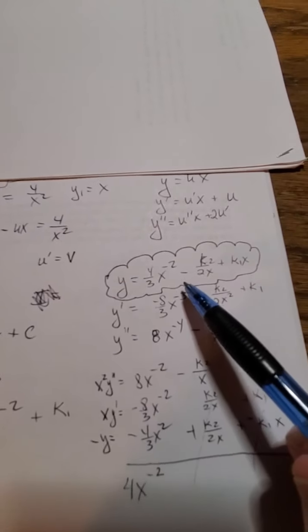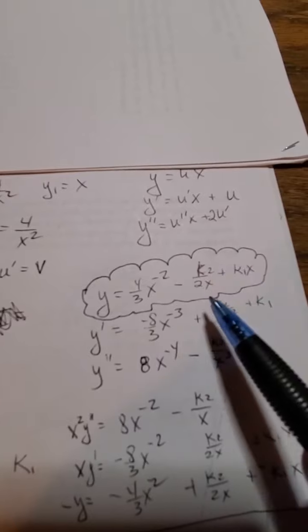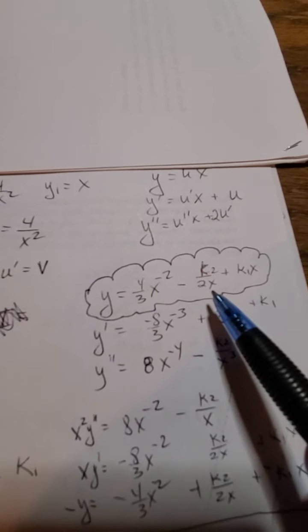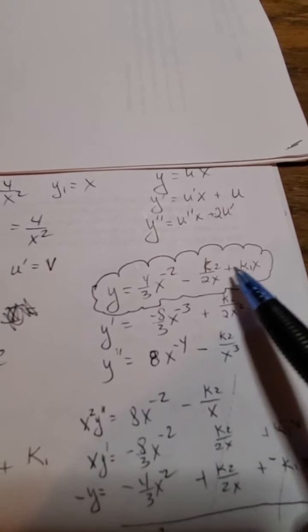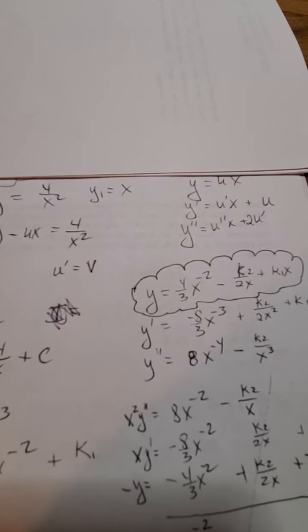Right here, this is my full solution, which is 4/3 x to the negative 2 minus k2 over 2x plus k1x. So this part here is the homogeneous part. That part there is the particular part. And it all works out.